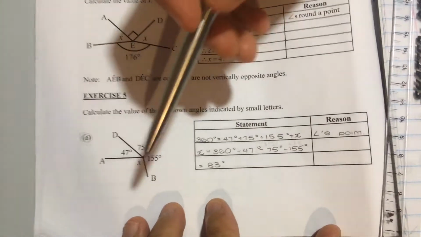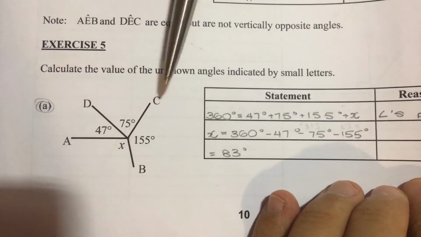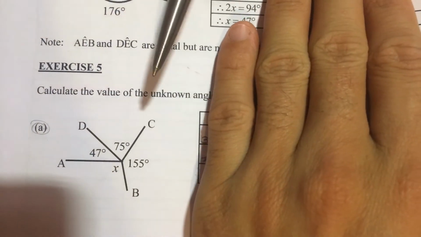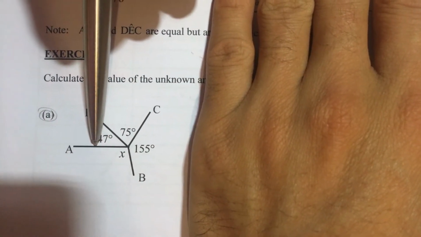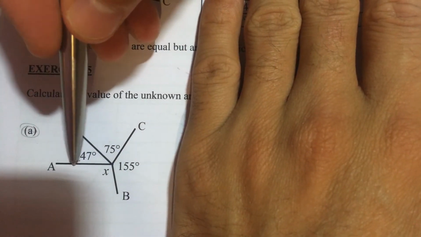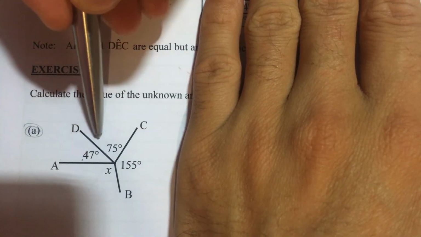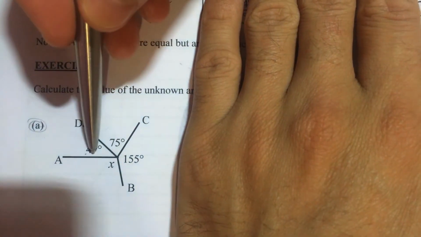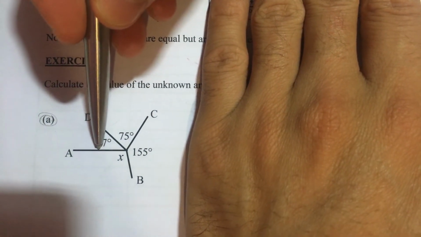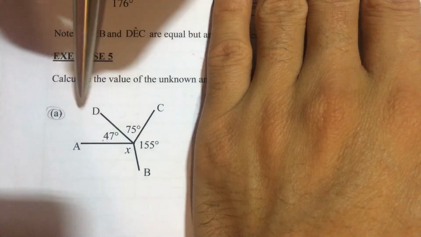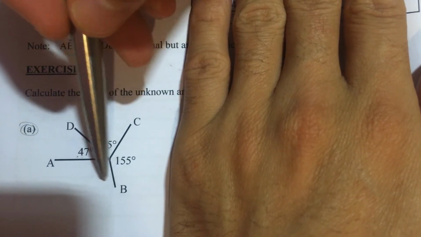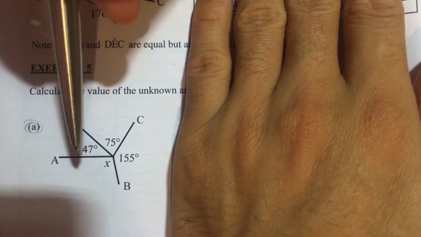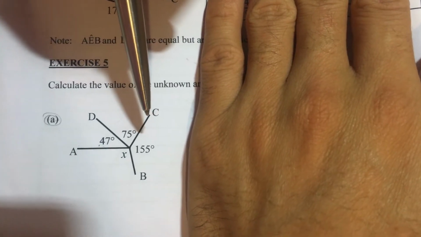Let's give you the first one I wanted to show them here. Let's look at this. This is your first question you're doing in your exercise. I'm going to show you how to do it. Now, don't worry about this working out. Can you see that I've got it? From this line, I'm not going to draw on this book because it's my workbook. If I move all the way around back to that line A, it's 360 degrees. So 47 plus 75 degrees plus 155 plus what will give me 360 degrees. That's how you work out angles around a point. It's as simple as that.